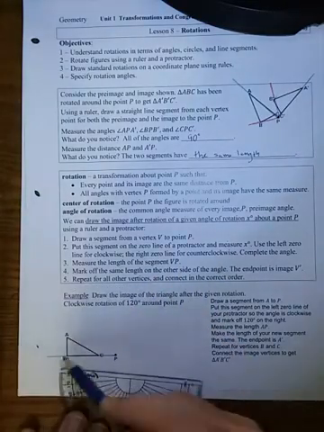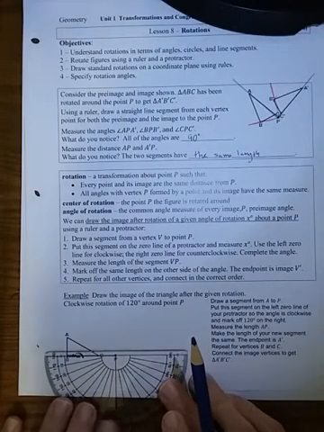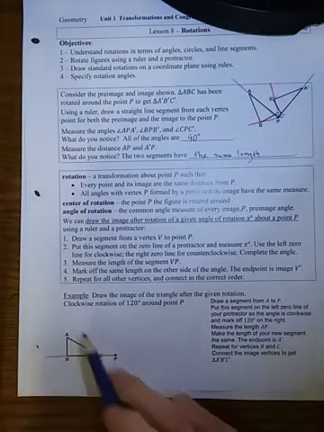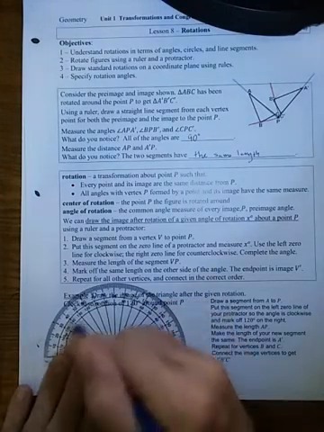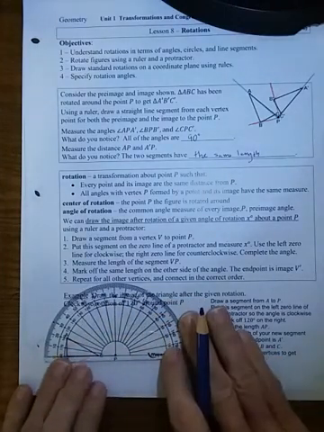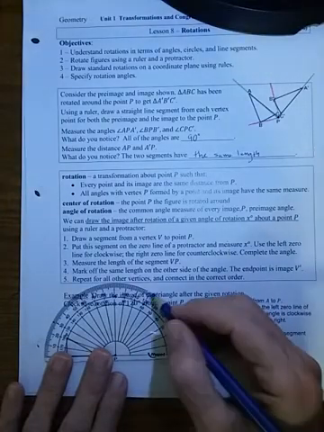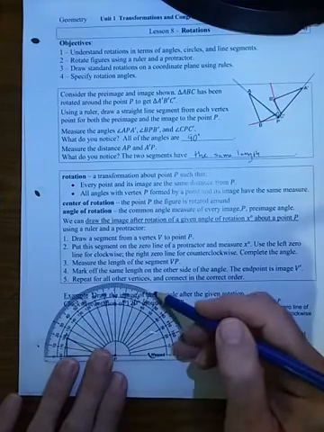If I'd wanted counterclockwise, which is this way, I would have to now line it up this way, and then I would go 120 this way. So make sure you're going in the right direction. It will be either clockwise or counterclockwise. This one says clockwise rotation, which is as the clock goes. So I'm going to go here and measure 120. So from here, this is the 0 scale. The 120 is on the outside.